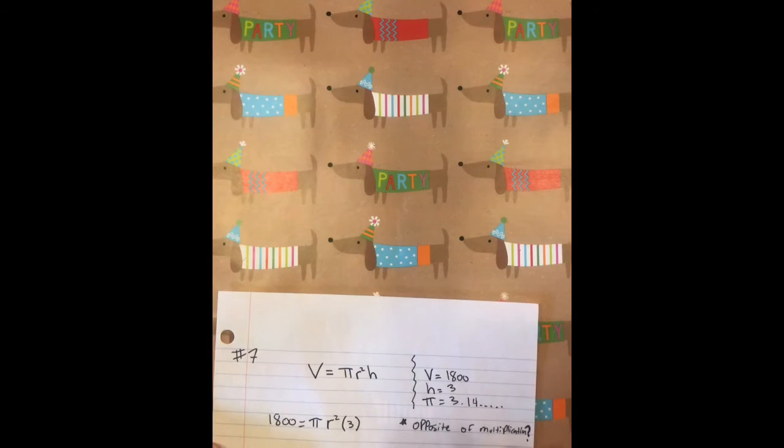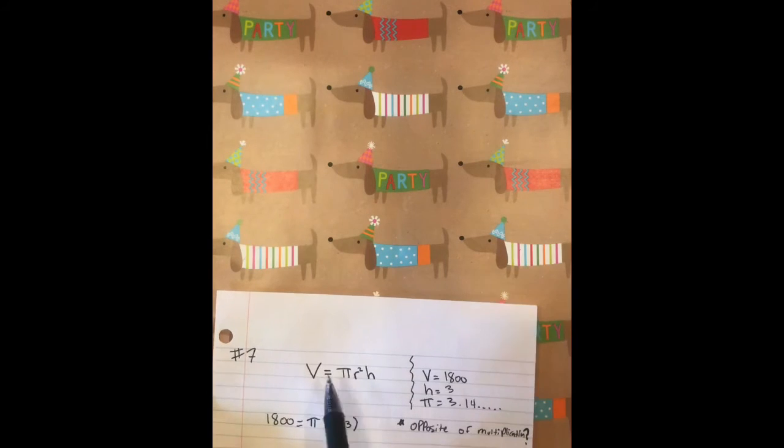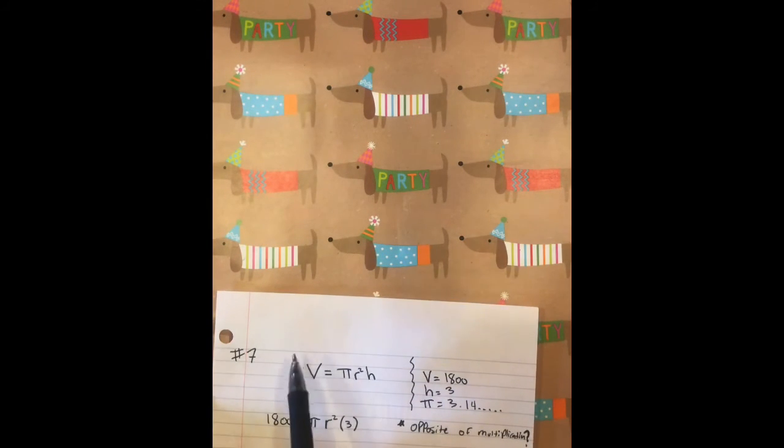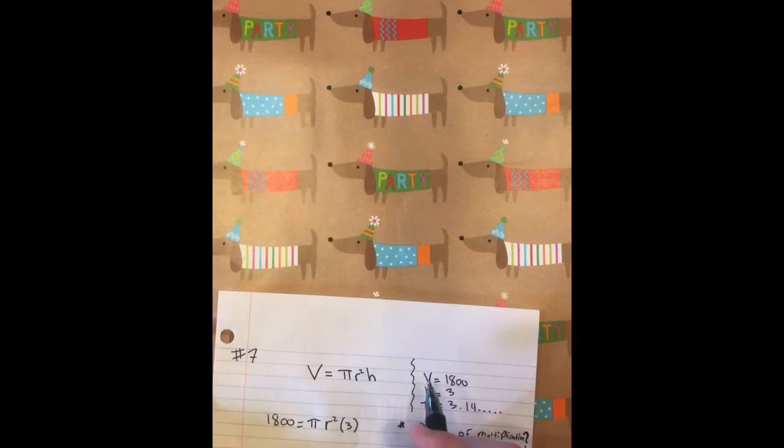So as you're reading that, there are a few things you need to focus in on. Okay, the first is they give you a formula. So right off the bat, you should be writing that out. The next thing that you need to focus on is they tell you what the volume is. They tell you what V equals in the beginning on sentence number 2. It says the volume is 1,800. It also says the height, or the depth, is 3 feet.